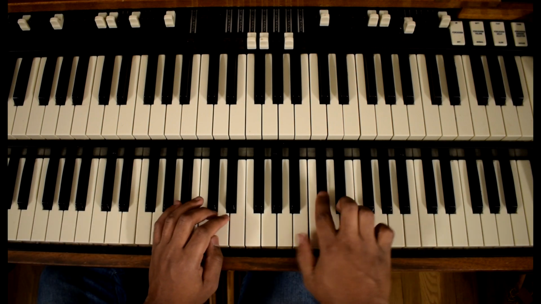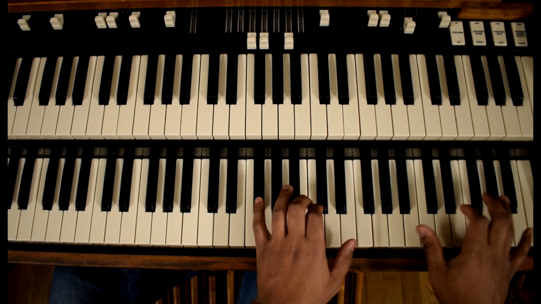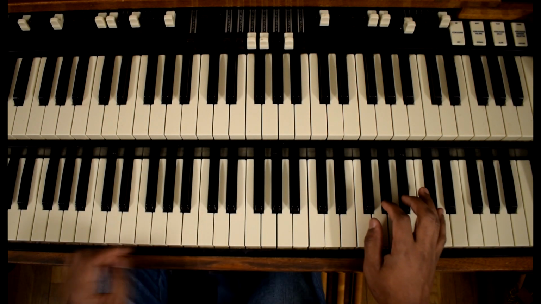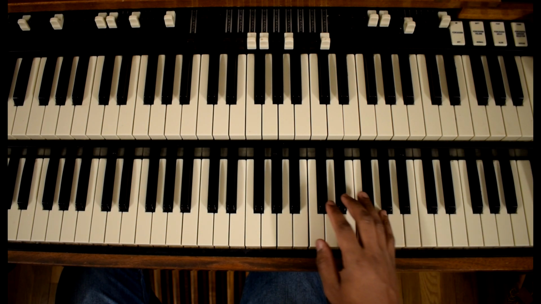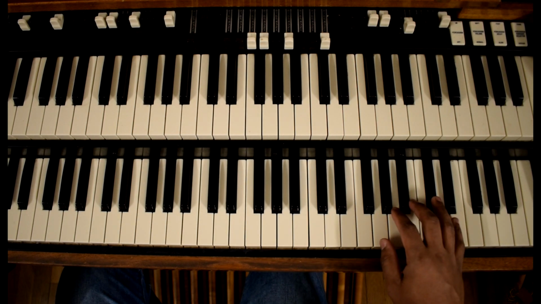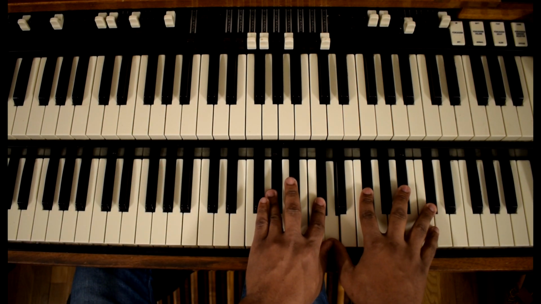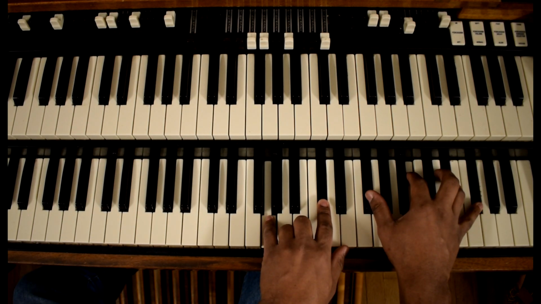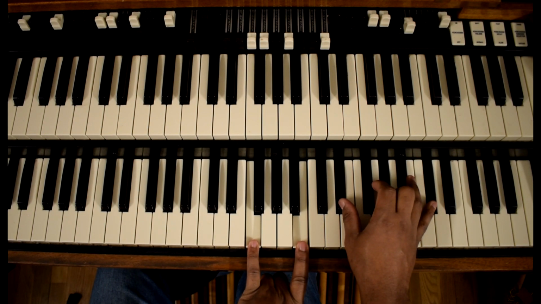Something like that. So you'll have to figure out how you want to use it, how you want to play with it. It's going to be different from how I play with it, and that's okay. But I'm just going to teach you the chords anyway. 6, 2, 5, 1.